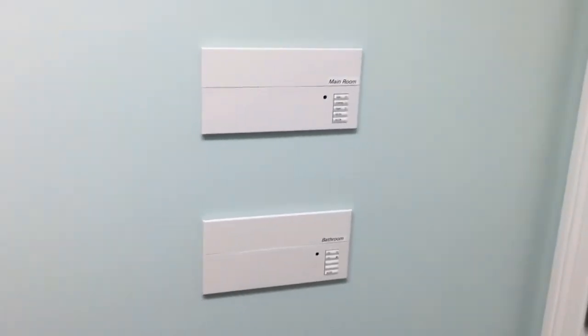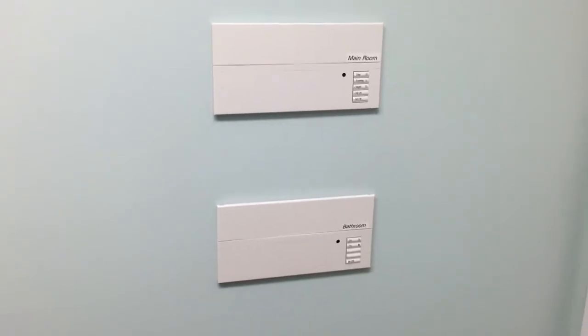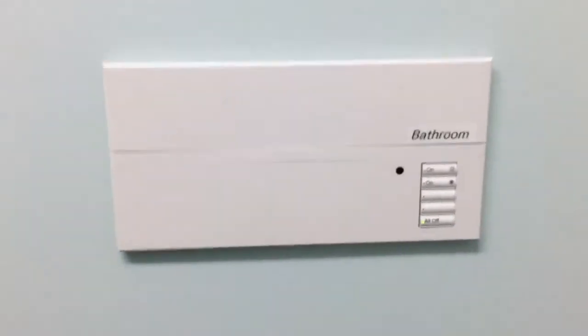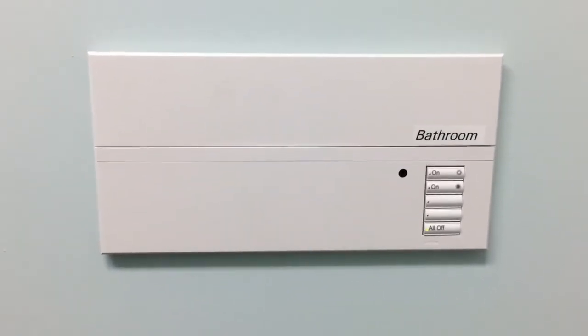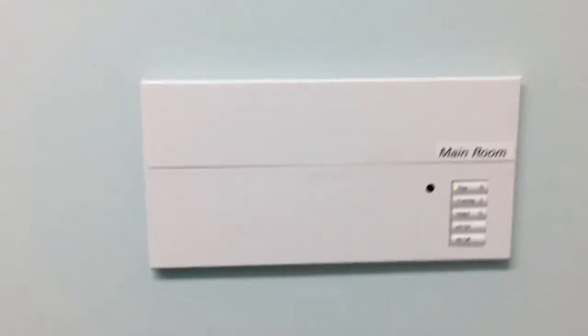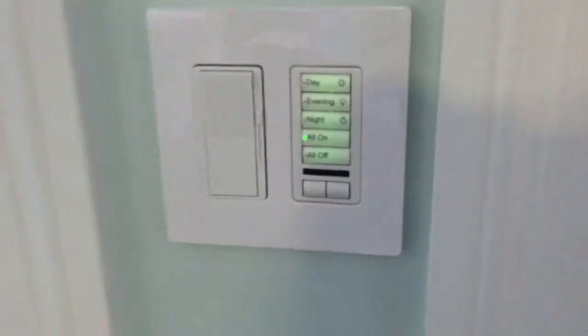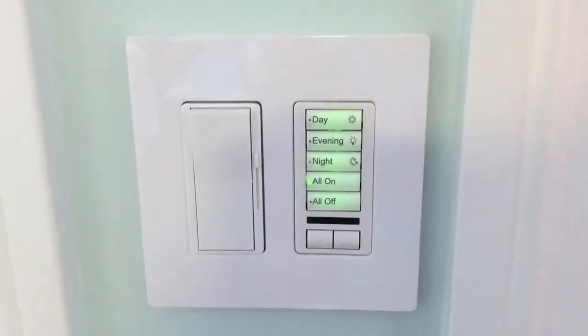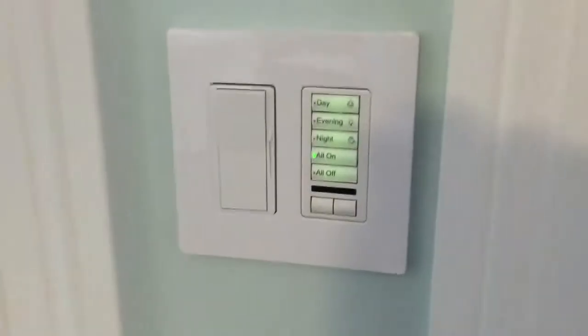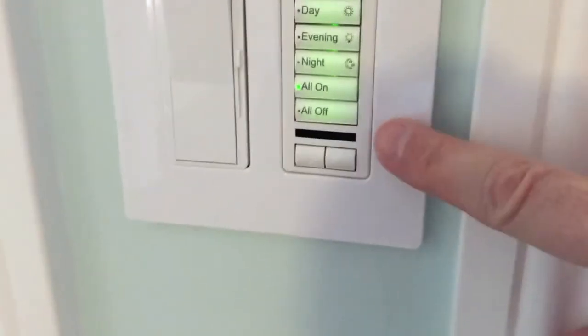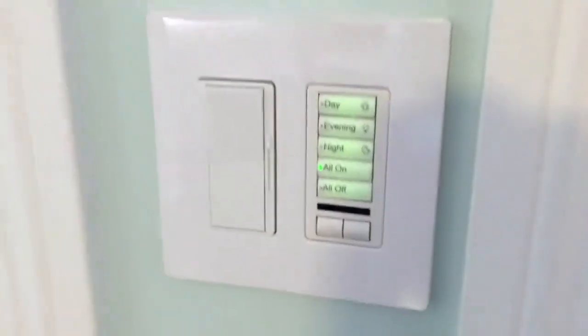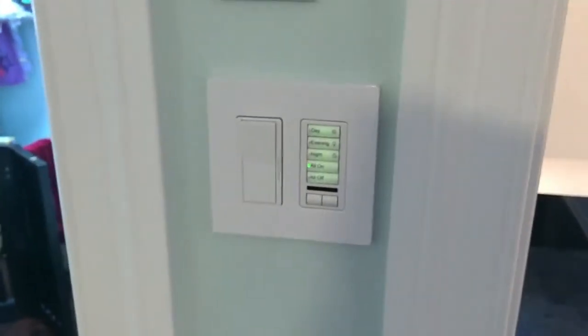In this closet there are 2 different Graphic Eye QS controllers. This is the controller for the bathroom with the keypad that we just saw, and there's another controller for the main room here. There's also a remotely located keypad at the entry. Here's the controller for the main room Graphic Eye that we saw. This particular controller has an infrared window that we can use with different remote controls to turn the lights on and off.